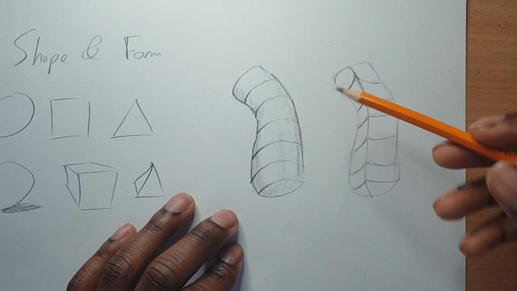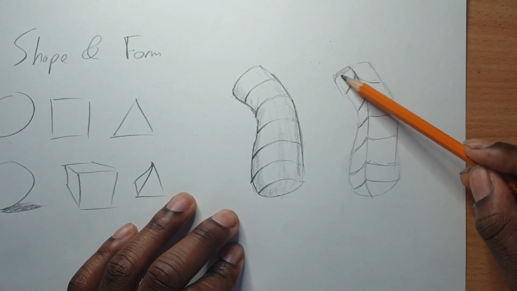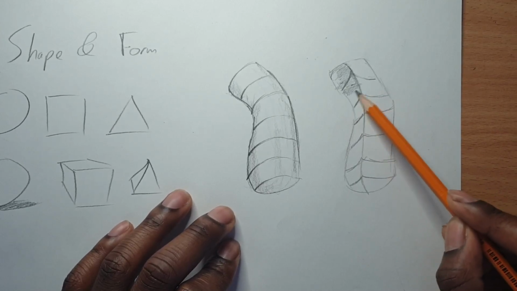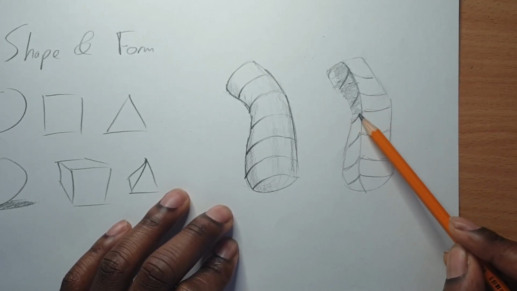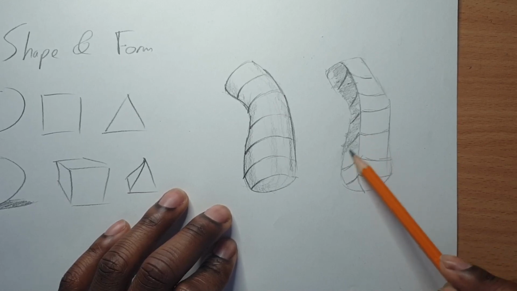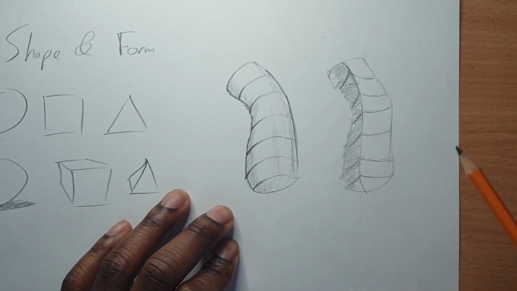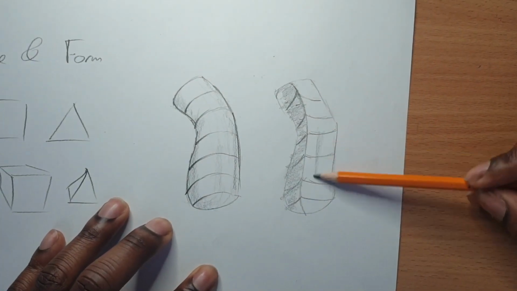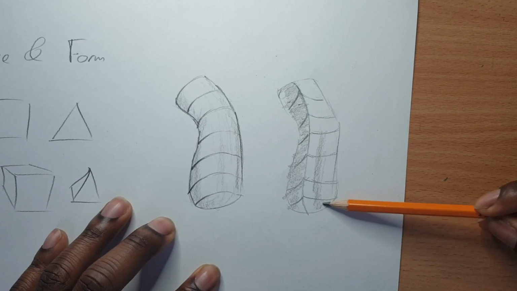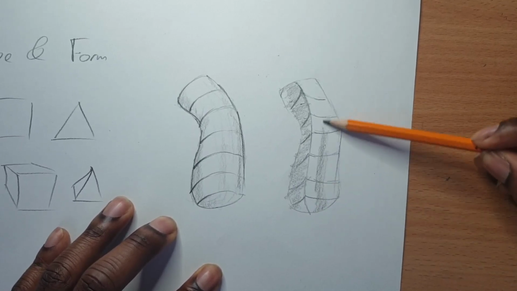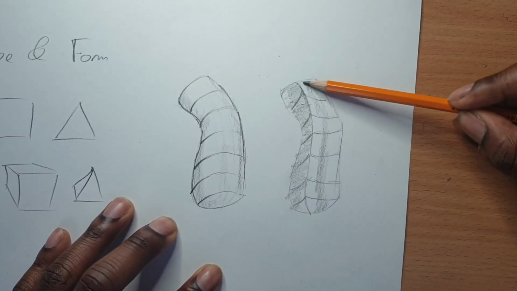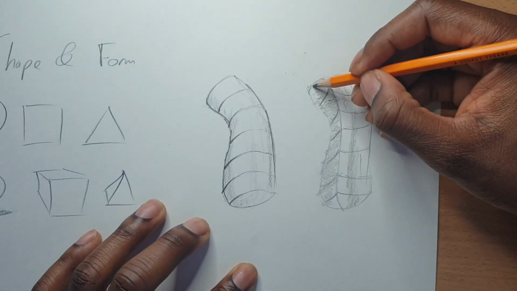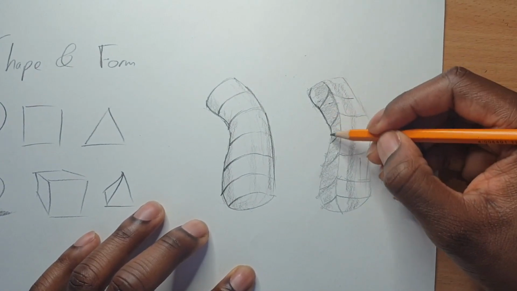Let's do a similar thing on this one. So we have the tone there, and then here. Sort of like that, and like that. Now let's go in and add some weight of line to that.